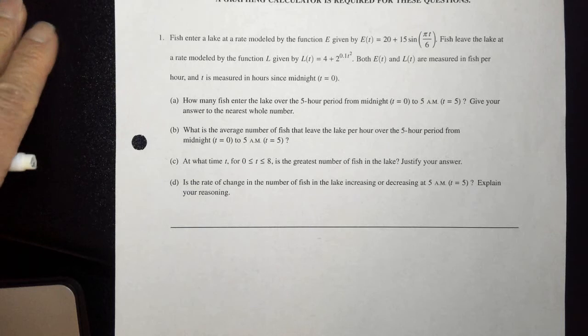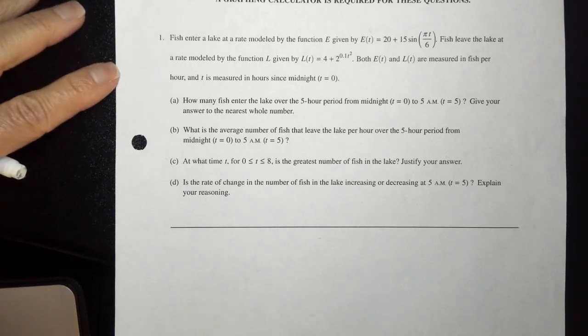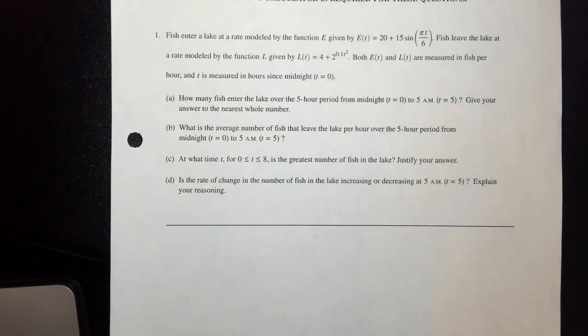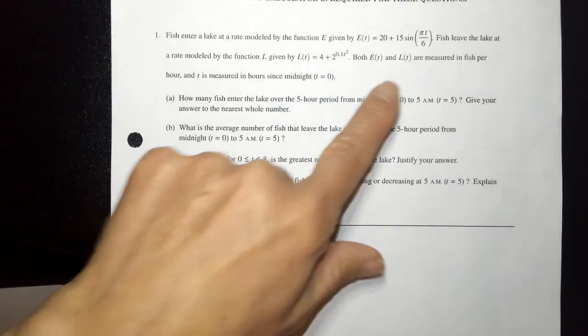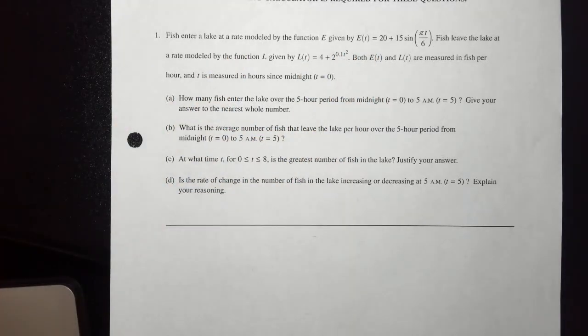So this is FRQ number 1 that was sent to you and is also posted on Blackboard. So fish enter a lake at a rate that is modeled by the given function E, and they give you the function here. So if this is a rate, that means that this is a derivative. And the fish leave the lake at the rate that's modeled by the function labeled L of t. So both E of t and L of t are measured in fish per hour, so it gives you the units, and they're saying that the time is measured in hours since midnight. So they're saying that the starting time is going to be equal to 0, and that relates to midnight.